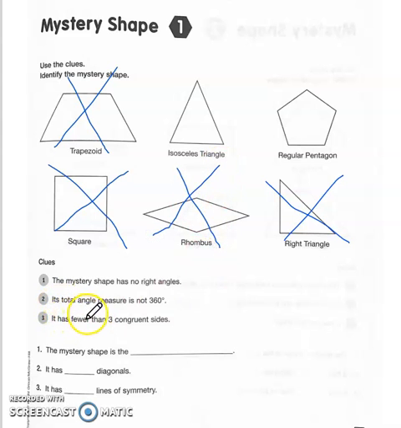And lastly, it has fewer than 3 congruent sides. So if it has fewer than 3 congruent sides, we talked about an isosceles triangle briefly, that has 2. So I think that's going to be it. And it's definitely it, because looking at the last one, if it is a regular pentagon, that means that all of its sides are the same length and all the angles are the same measurement. So this has got 5 congruent sides. So that is out.